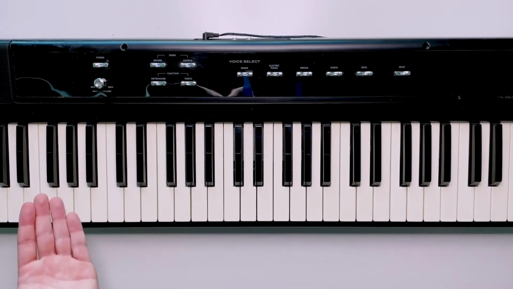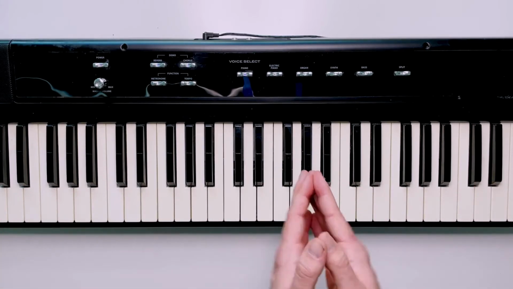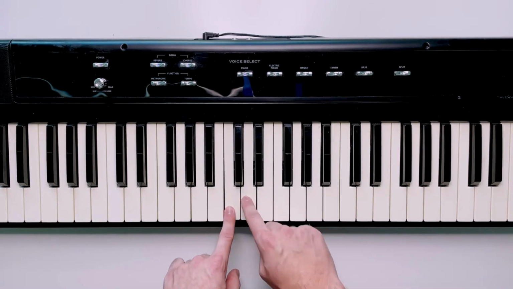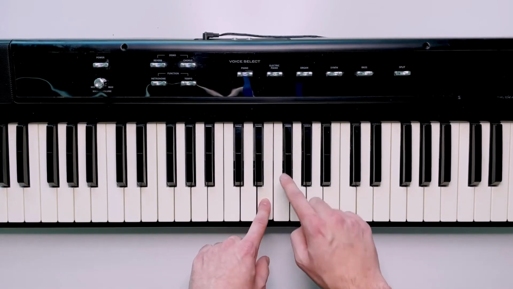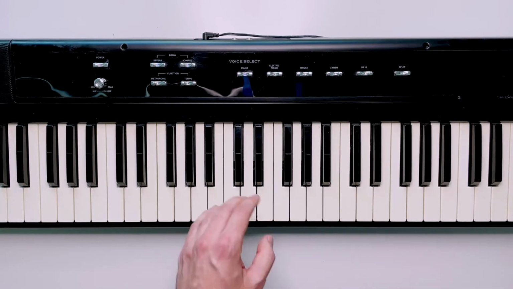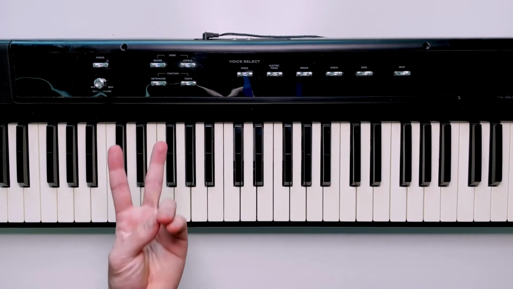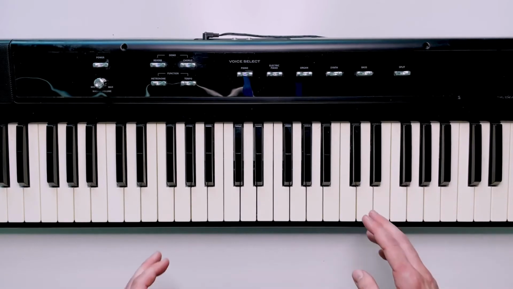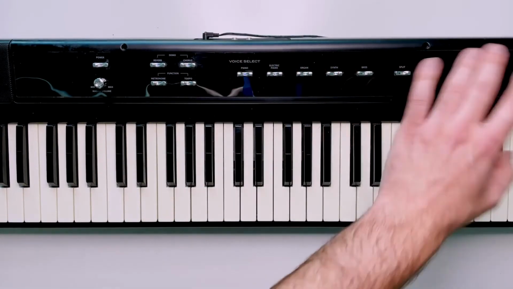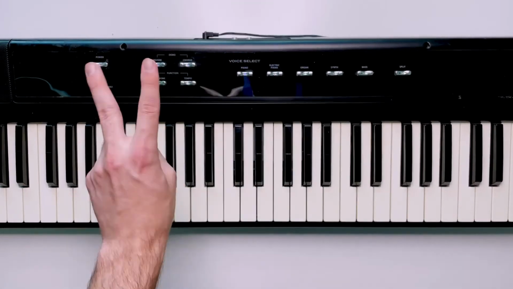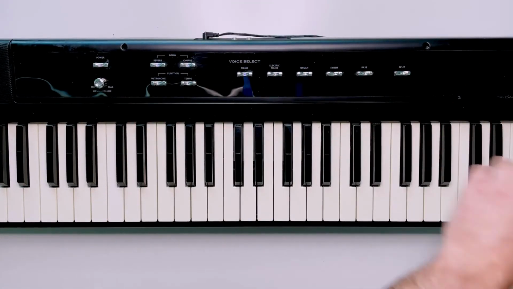Then we have a whole step, which is just two half steps put together. So two keys away: 1, 2, whole step. That's a whole step. So half steps are just one key away, whole steps are two keys away. So if the formula for a major scale is whole, whole, half, whole, whole, whole, half, it's really just 2, 2, 1, 2, 2, 2, 1.